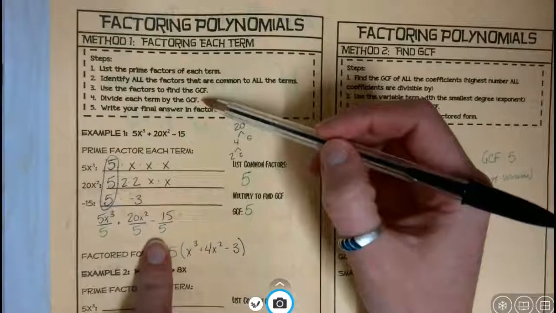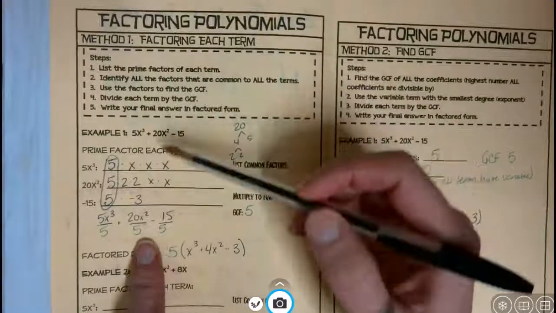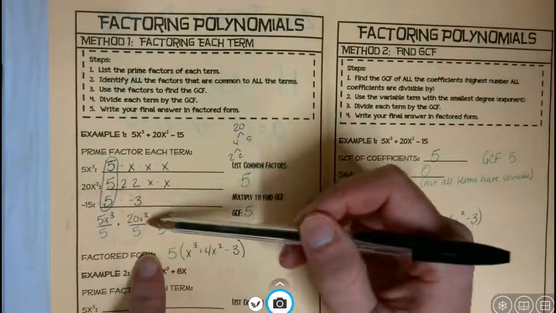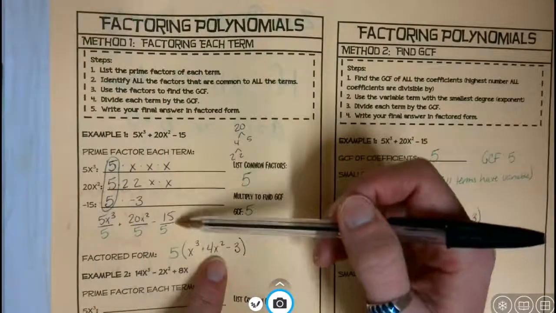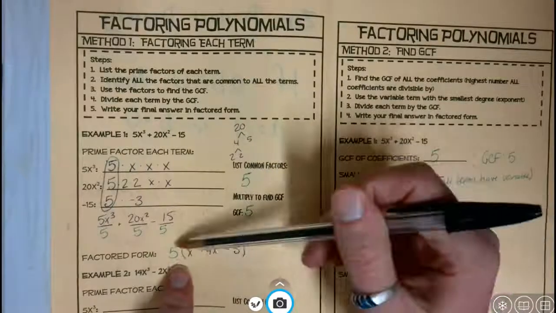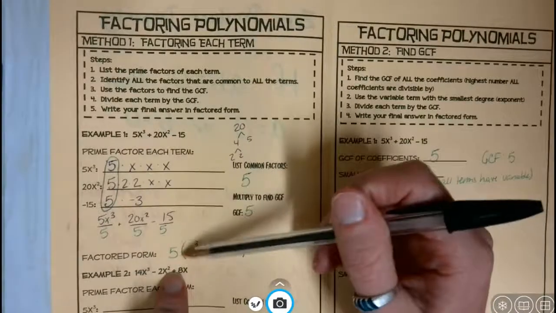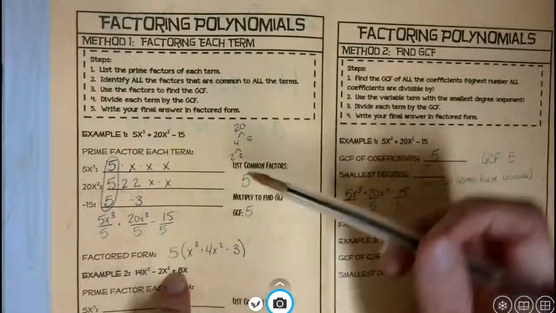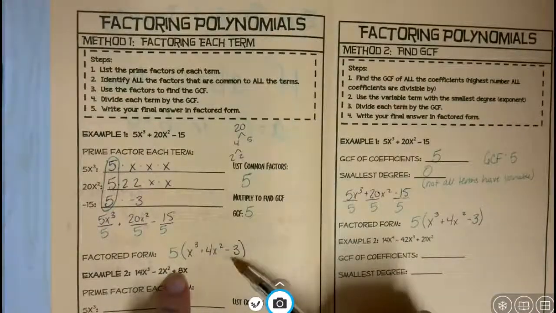That's step 4: I divide each term by that greatest common factor. So I divide 5x cubed by 5, I divide 20x squared by 5, and I divide negative 15 by 5. I can't forget that the 5 is still a piece of it that I factored out. So that's still a part of it all. So now this is in fully factored form.